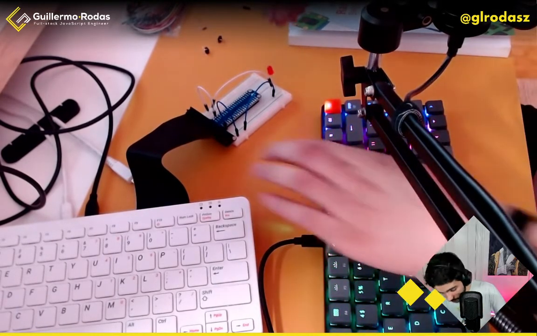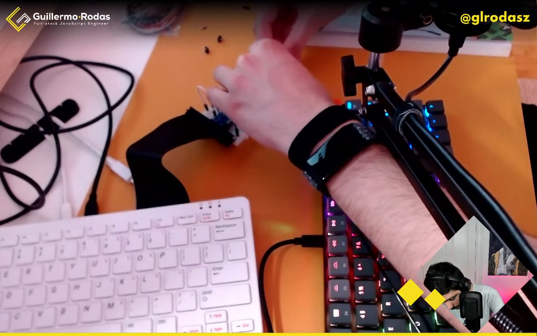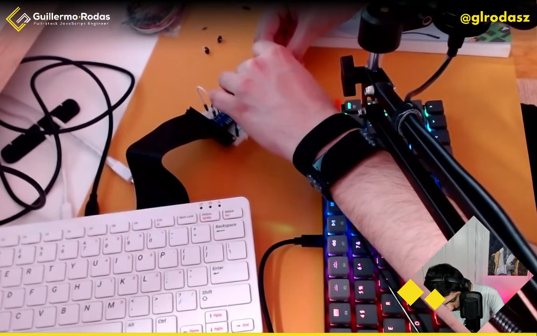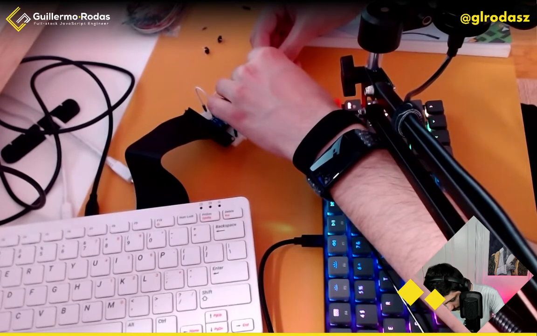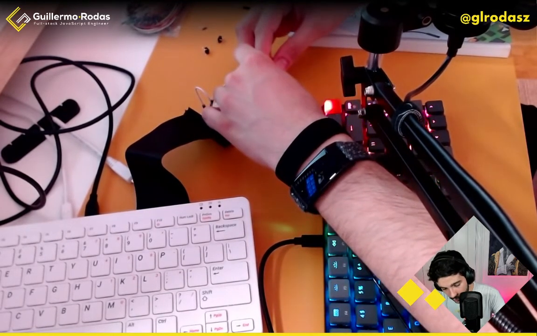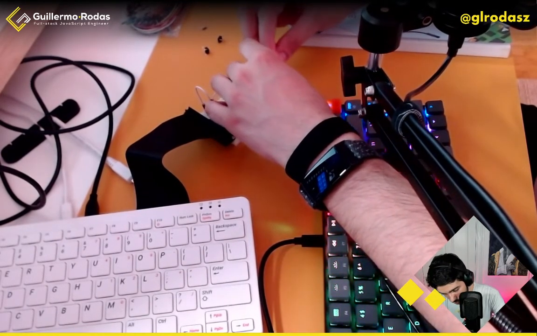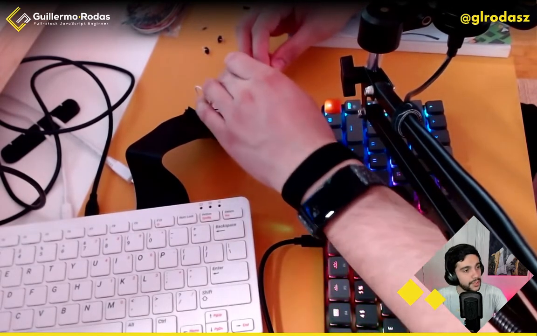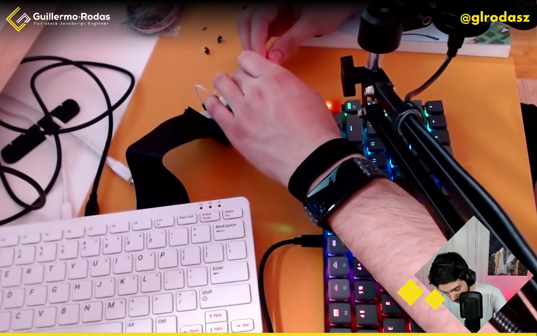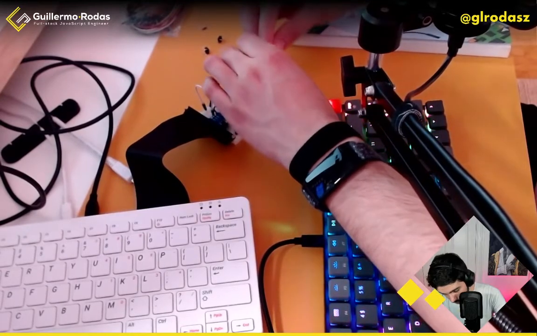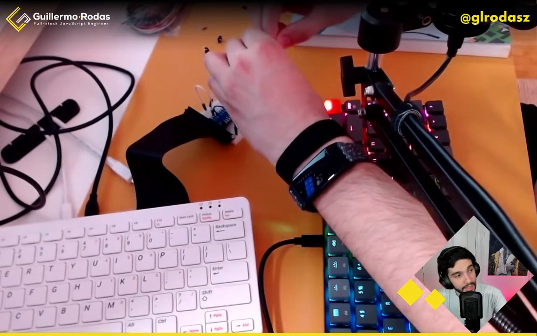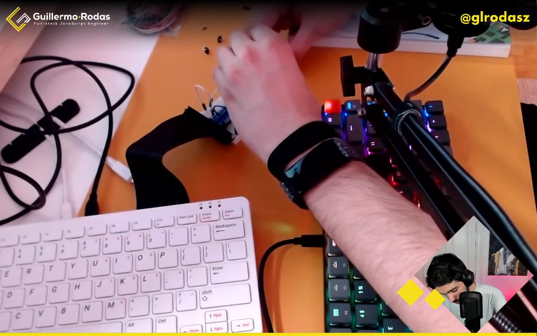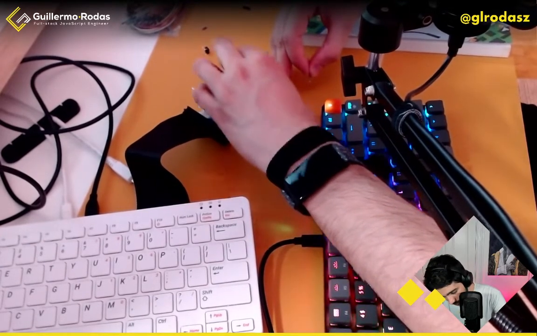Okay, so let's use the other resistor. Oh, maybe... No, wait. I know what could happen. I have an idea. Let's try different stuff.